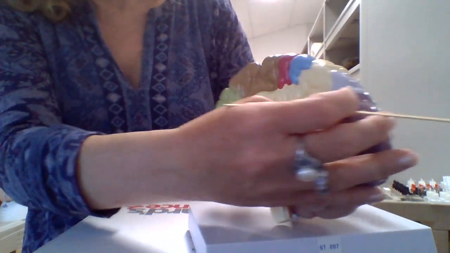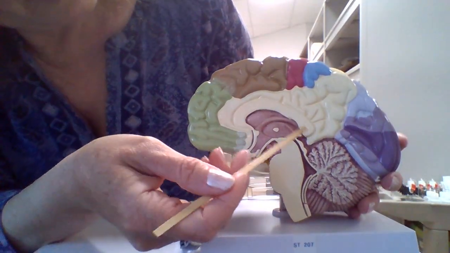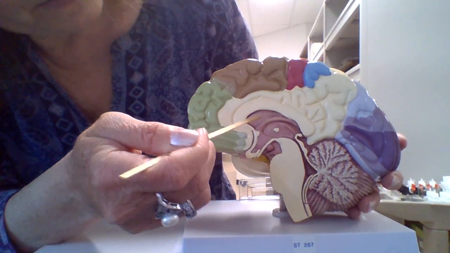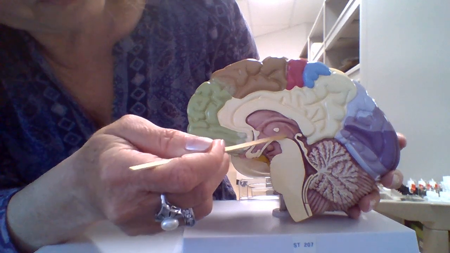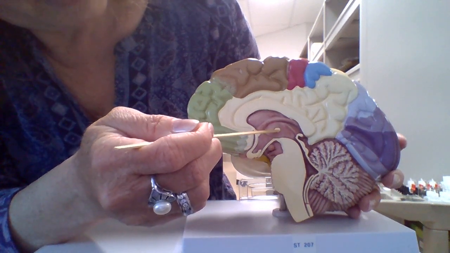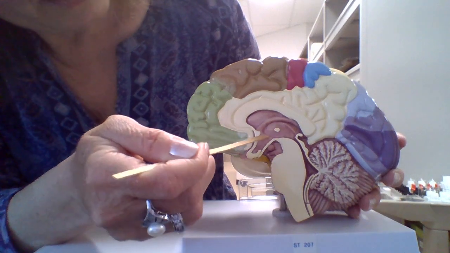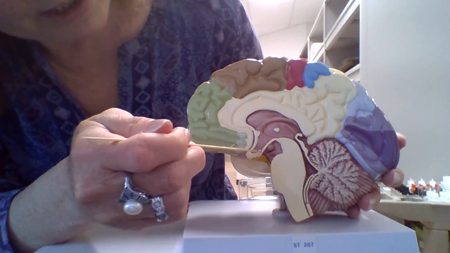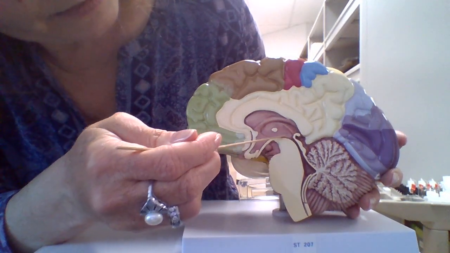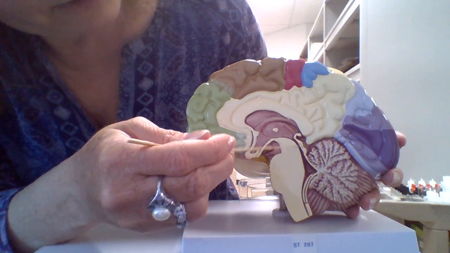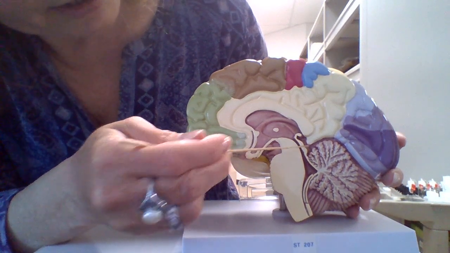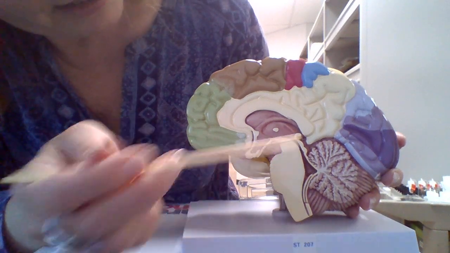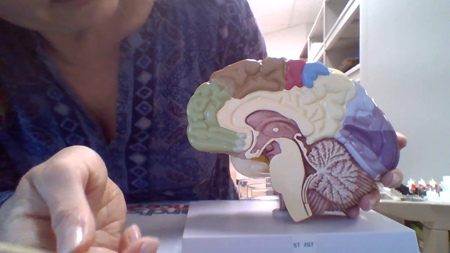Also, on this side, we can see corpus callosum, fornix, septum pellucidum that separates lateral ventricles, thalamus. This is, by the way, called interthalamic adhesion or intermediate mass, hypothalamus, optic chiasma, pituitary stalk or infundibulum, midbrain with corpora quadrigemina, superior colliculi, inferior colliculi, pons, medulla, fourth ventricle, cerebral aqueduct, arbor vitae.